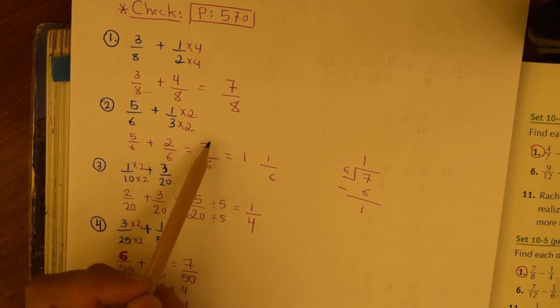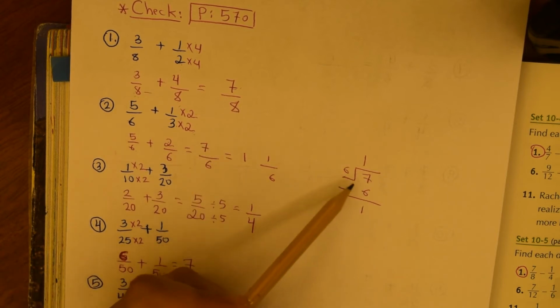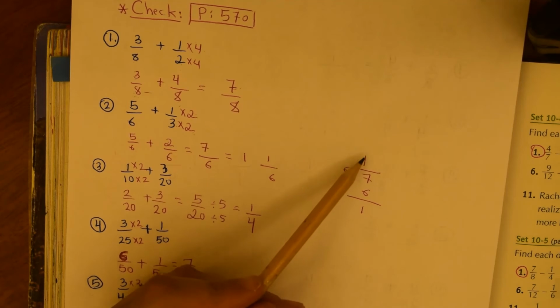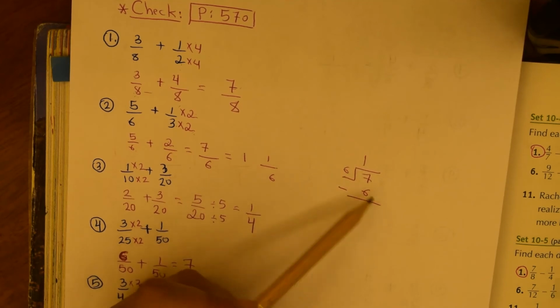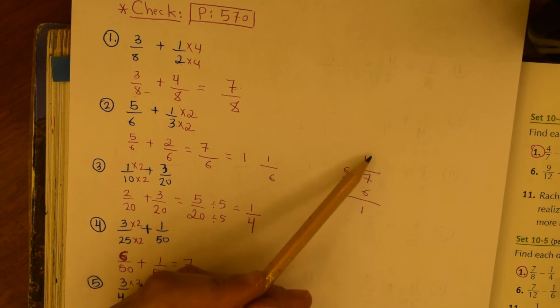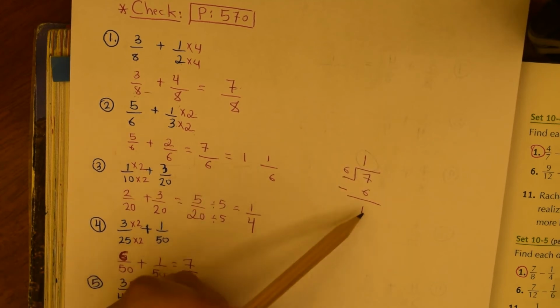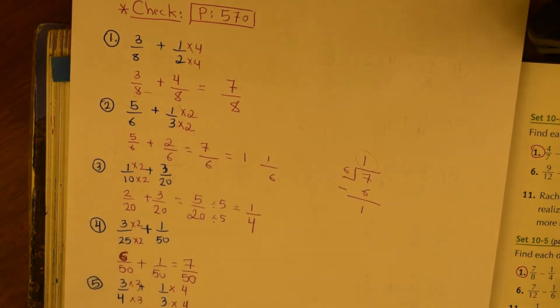Here I have an improper fraction. How can I write it as a mixed number? I will do a long division. 7 divided by 6 equals 1. 1 times 6 equals 6. 7 minus 6 equals 1. Then my number is 1 and 1 over 6.